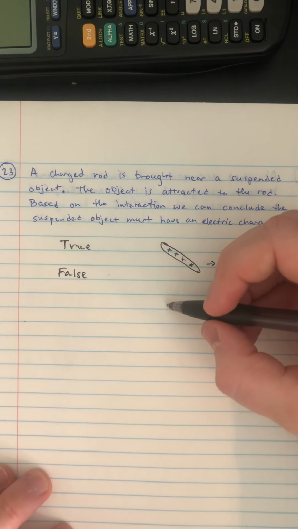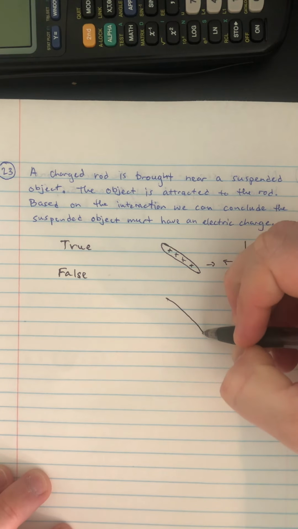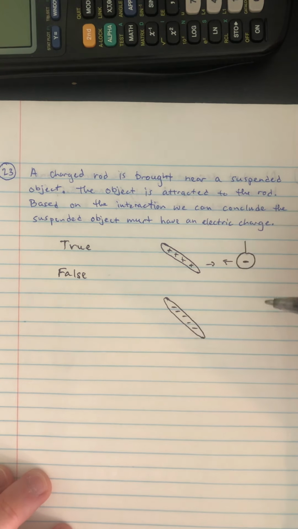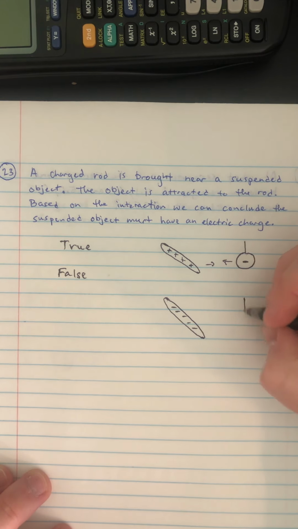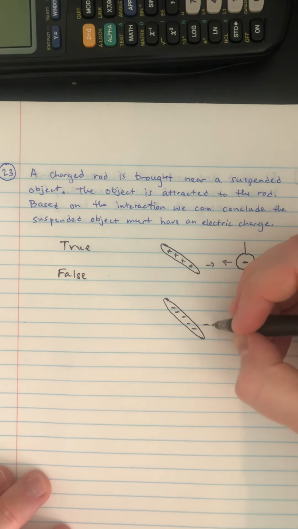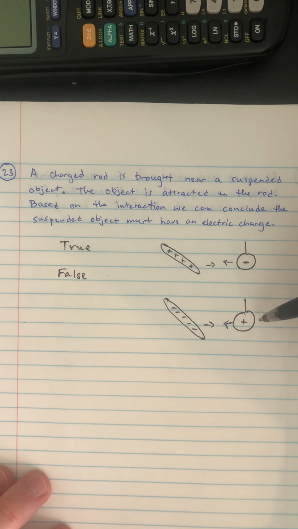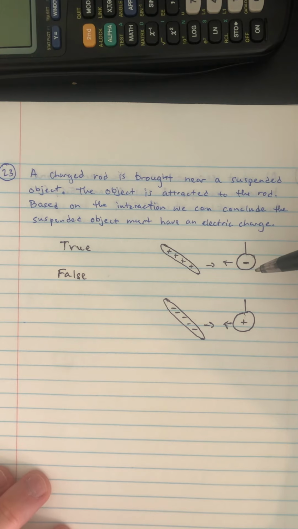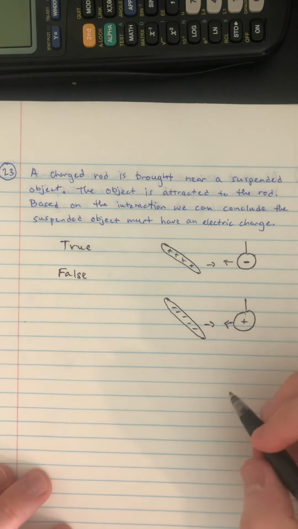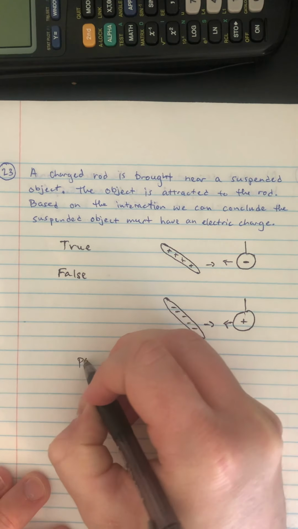Or we could have a negatively charged rod, and if the suspended object was positive, then they would attract, right? So in these two cases, yes, the suspended object is charged, but is that always the case? And the answer is no, because of polarization.